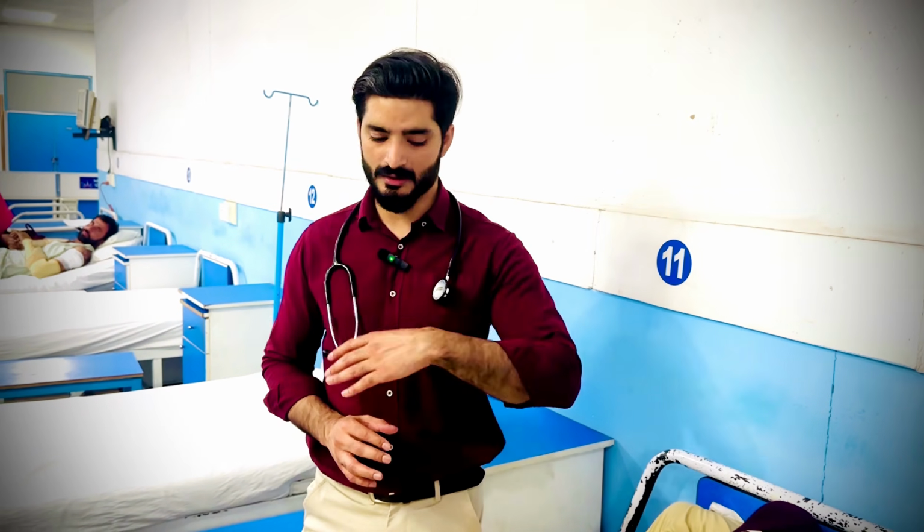He may give you the command to examine the abdomen of this patient and do the relevant examination. If this is the command, we will start with inspection, palpation, percussion, auscultation. We will complete all those steps of the abdominal examination.